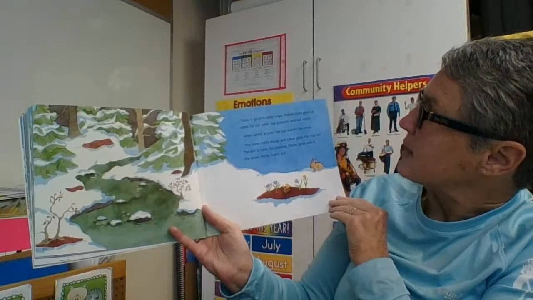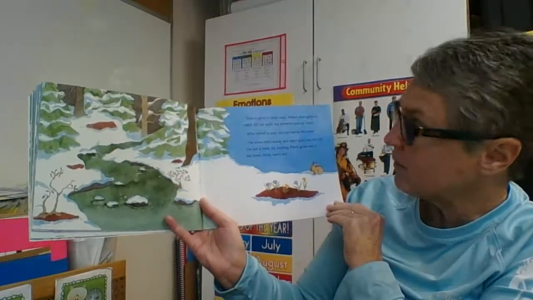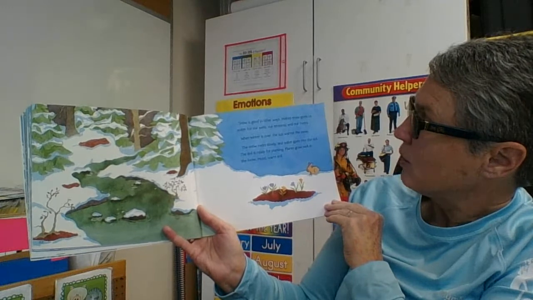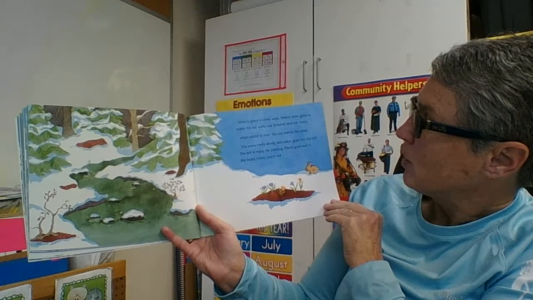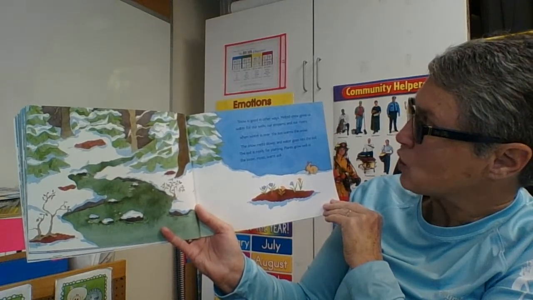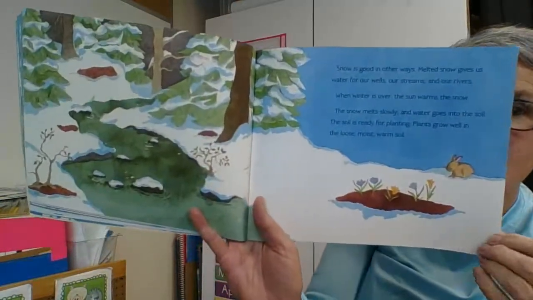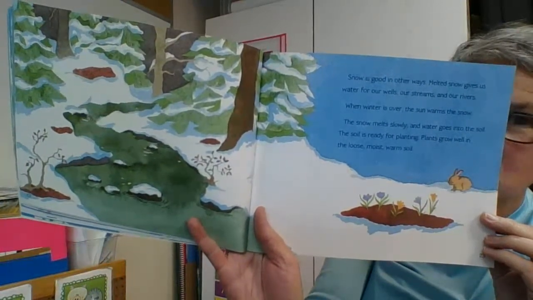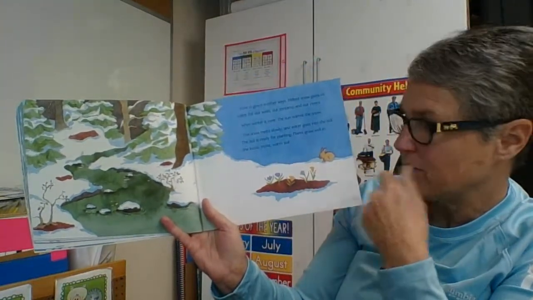Snow is good in other ways. Melted snow gives us water for our wells, our streams, and our rivers. When winter is over, the sun warms the snow. The snow melts slowly, and water goes into the soil. The soil is now ready for planting. Plants grow well in loose, moist, warm soil. So now we know that melting snow can be helpful by putting moisture into the soil for the seeds to sprout and our flowers to bloom.